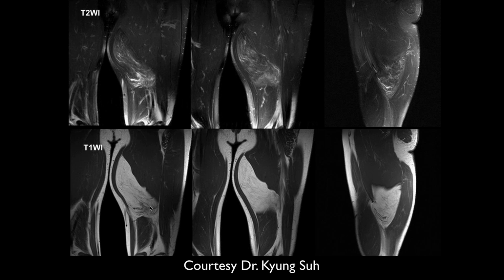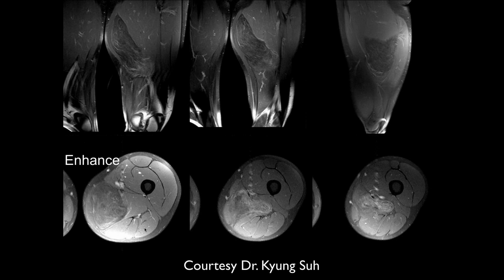Now, what to do about these? You can follow these closely. The vast majority that look like this are going to be benign. So it's not unreasonable to follow these, though a lot of these individuals want these out because they don't like the deformity that they produce, especially when they're large like this. So will you dictate a surgical consultation?